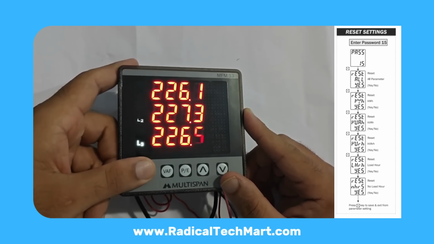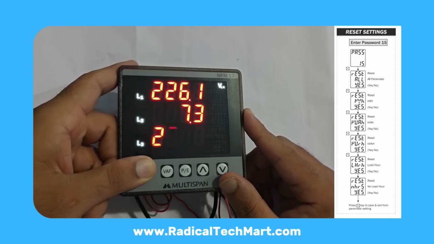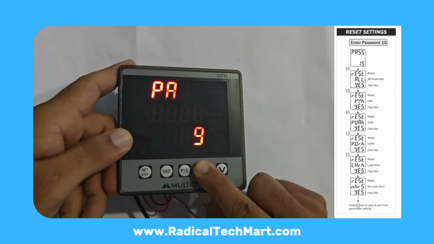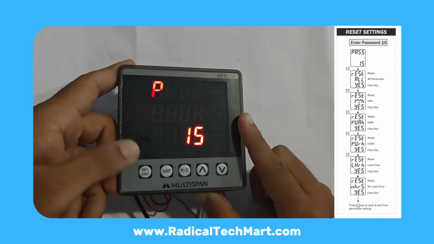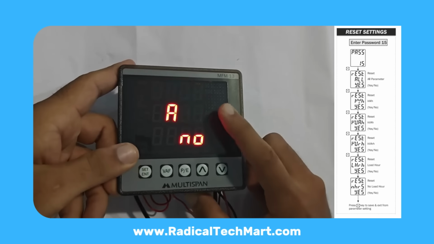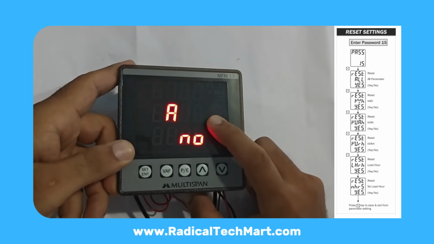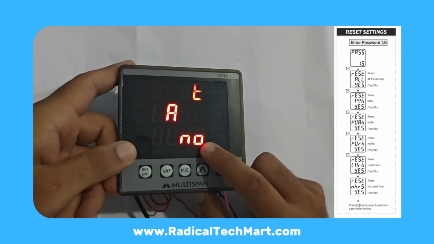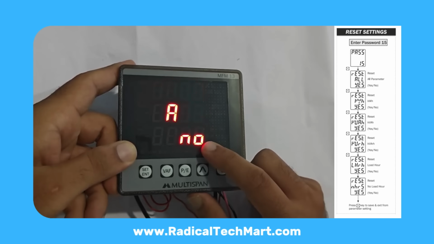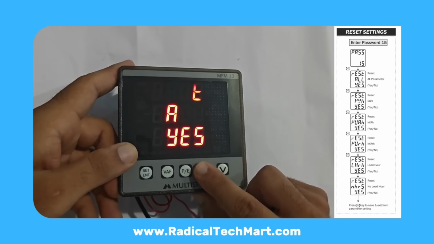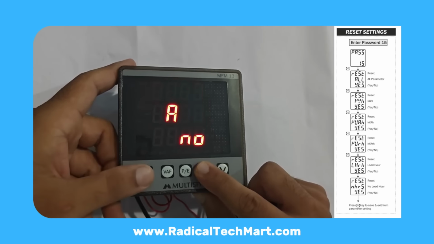If you want to reset energy or R values, use password 15. Again press and hold set until pass appears, and enter 15. Press Set. The first option is Reset All. If you select Yes, all energy values will reset together. If you select No, you'll get options to reset individually.